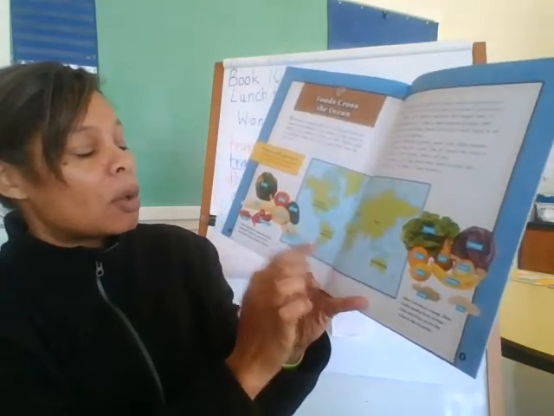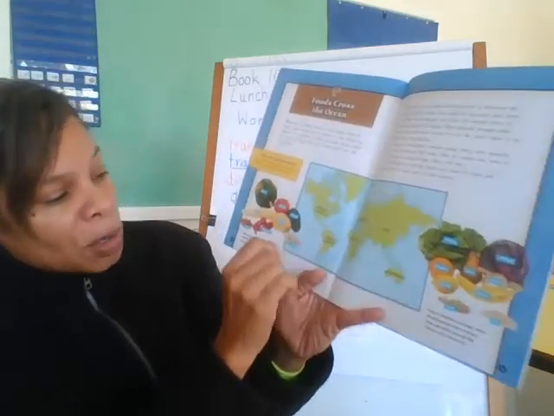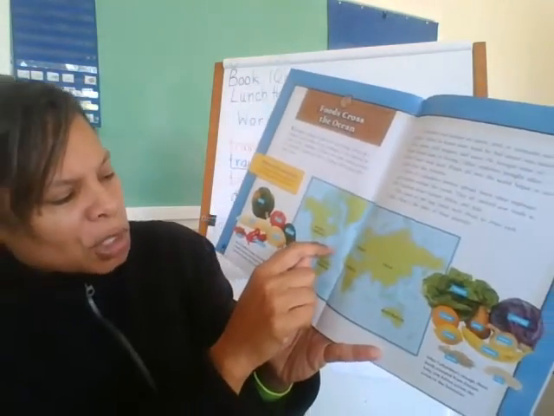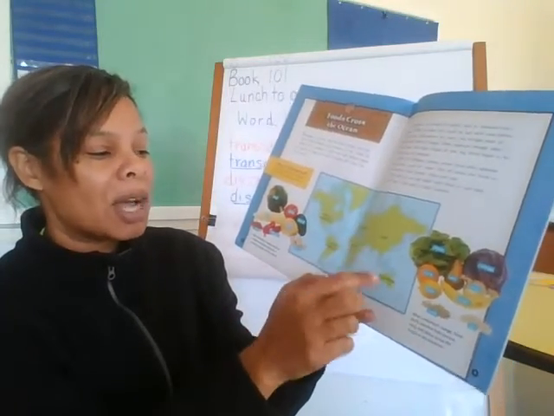Okay, so food comes from all of these continents. We're in little Bermuda, like a little dot right in the Atlantic Ocean. So we have to get food imported to us from all these different countries.